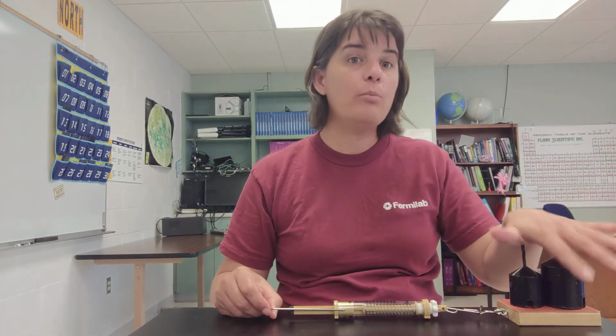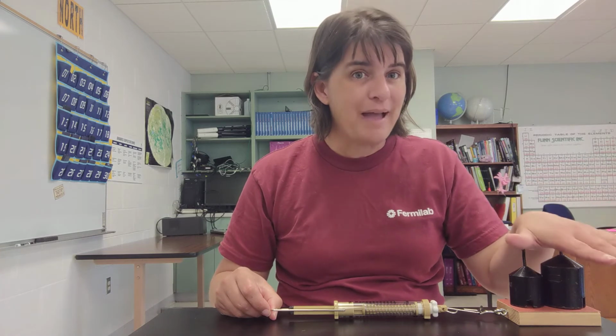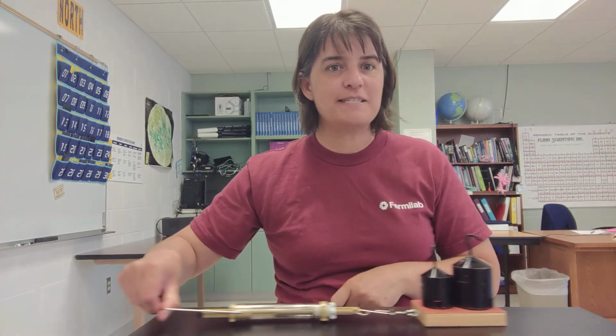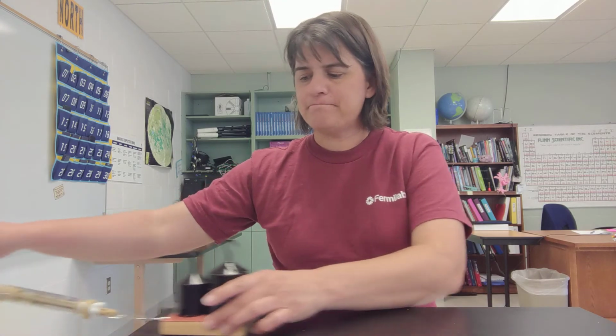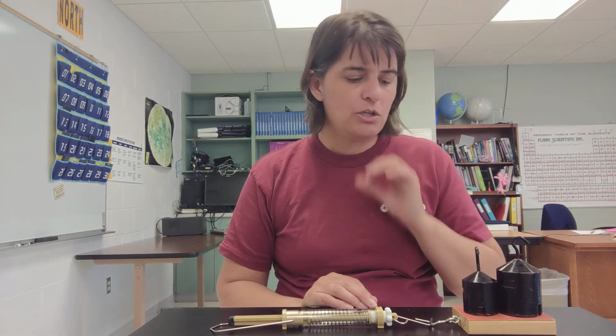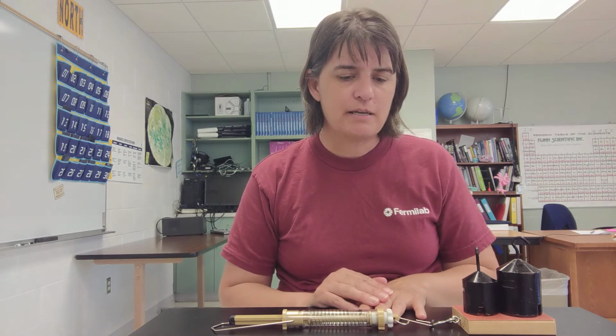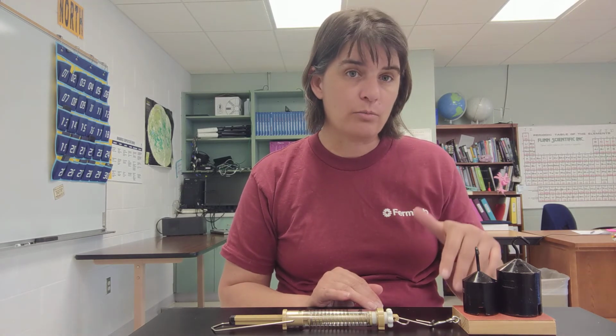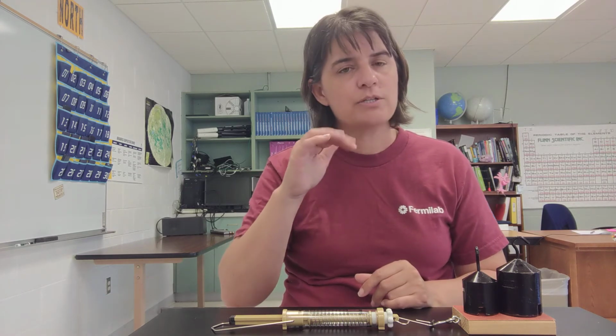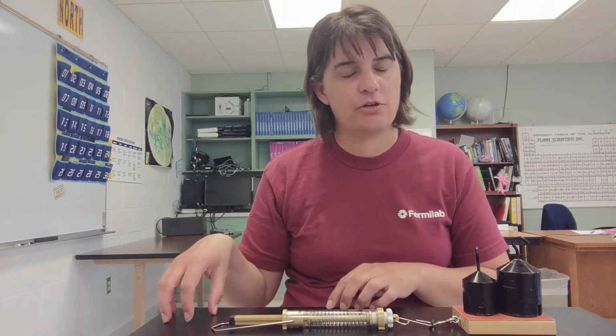Now obviously you're going to pull with more force if there's more mass, but you want it to be going the same speed as we go across. Okay? So that's how your lab is set up. You are looking at the relationship between the normal force and the coefficients. So you're going to have two graphs. One is going to be with your static frictions. One is going to be with your kinetic frictions.